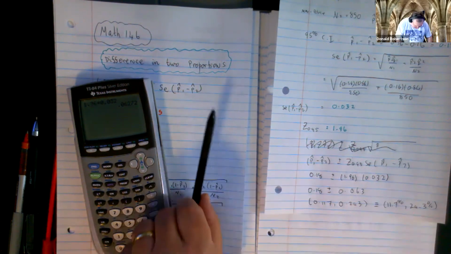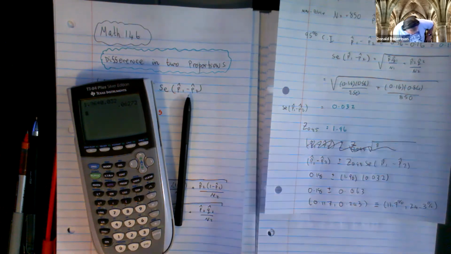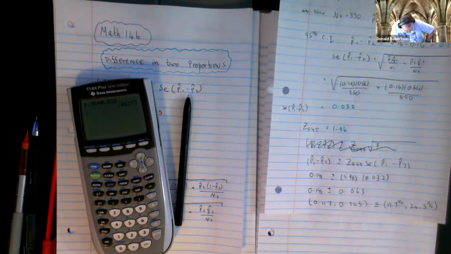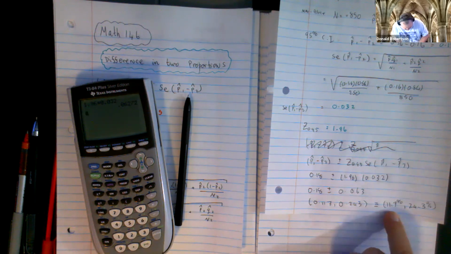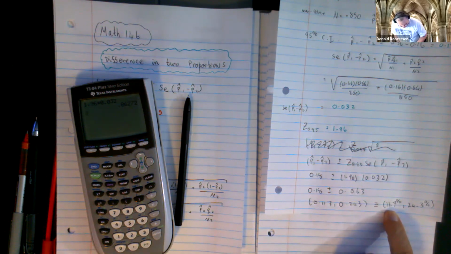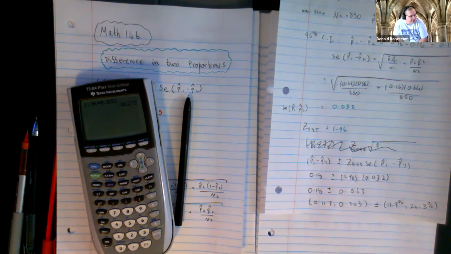So the difference between policemen's heart illness and non-policemen's heart illness incidents among older retired people, there's a difference, it's positive. So statistically significant that retired policemen have a higher incidence of heart illness than other professions.